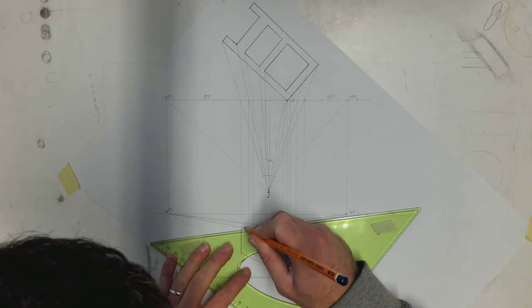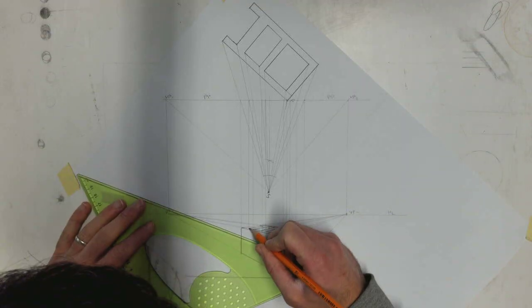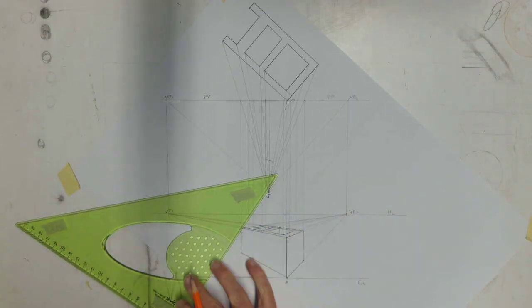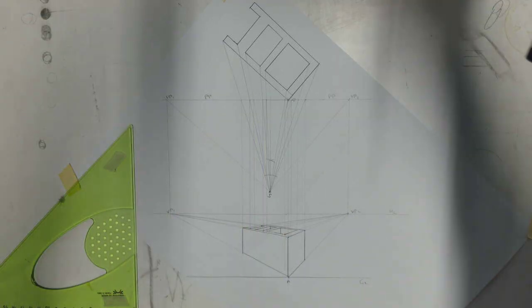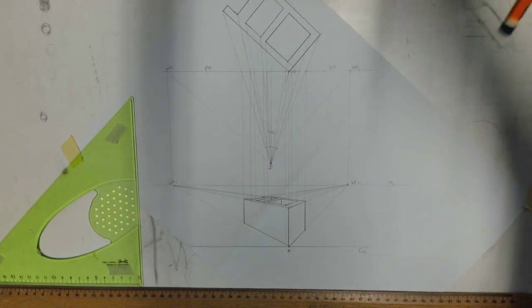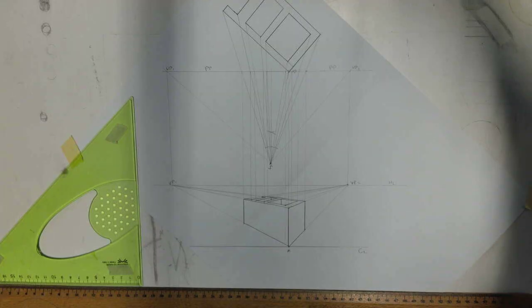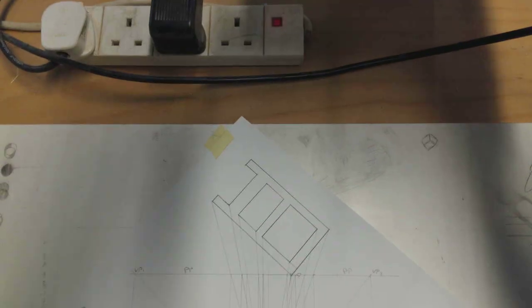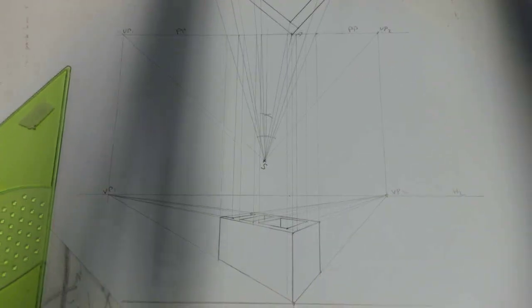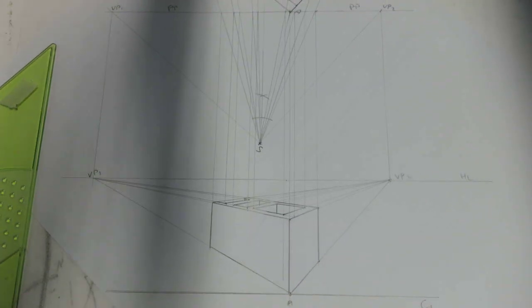And then fill in the last little bits here. I'll just zoom in there so you can see it. And that is then the object complete.